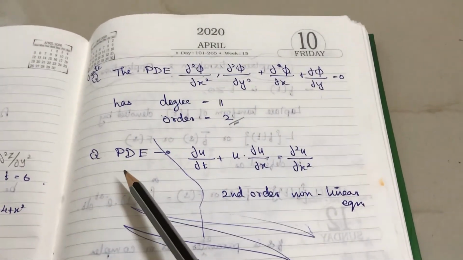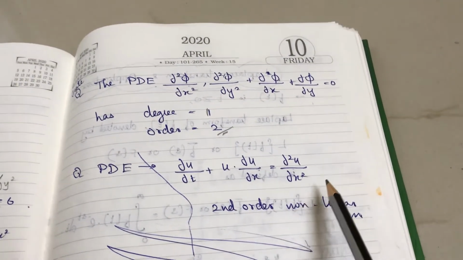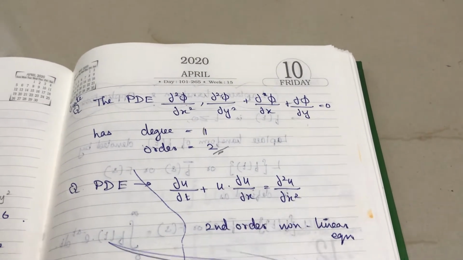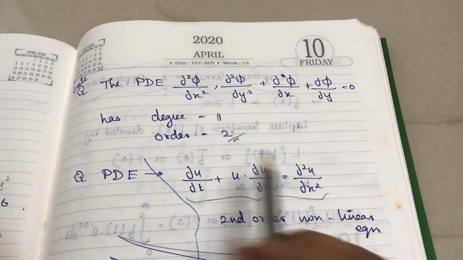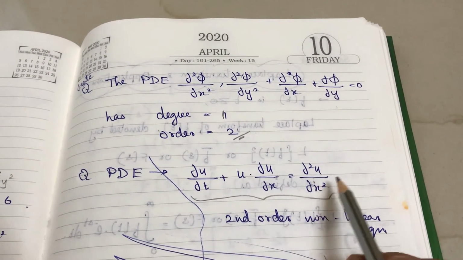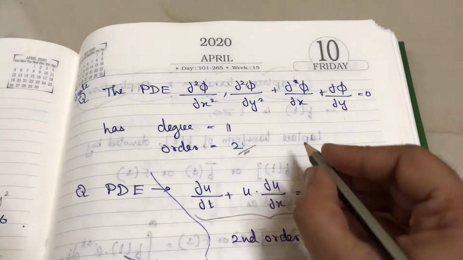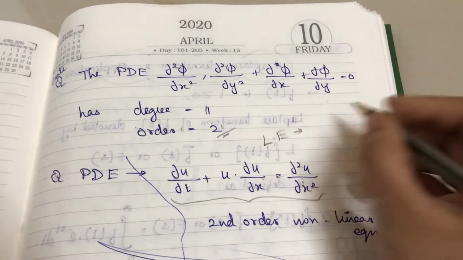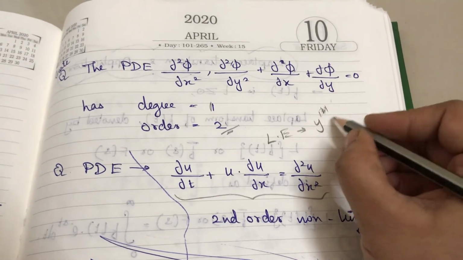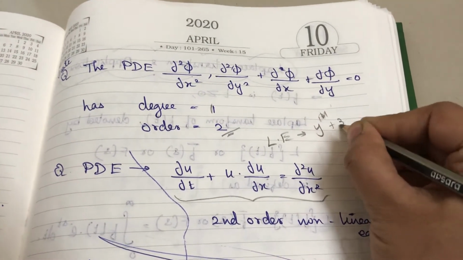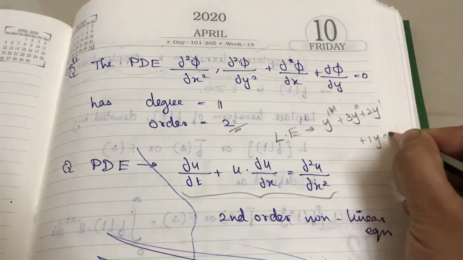That's it. So the next sum is, they have given one partial differential equation here, and we need to identify which equation it is. You can see here they have given one equation. This has first derivatives, and then it will give second derivatives. But if I say a linear equation, it will be like y double dash plus 3 into y double dash plus 2 into y dash plus 1 into y, which is equal to 0.